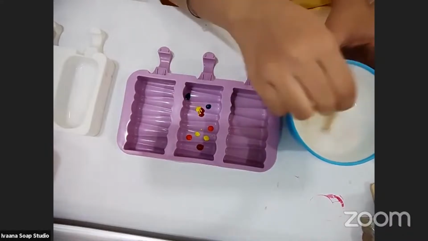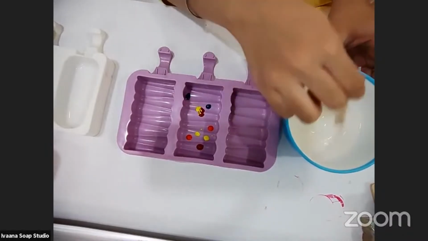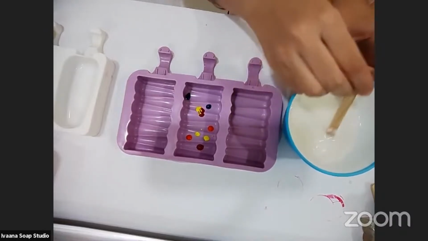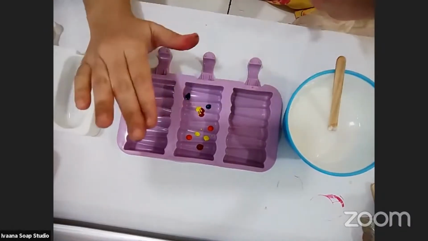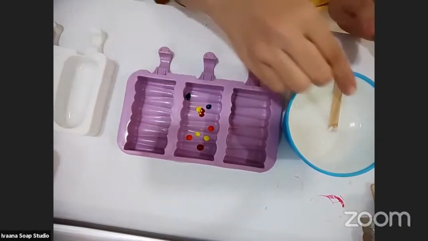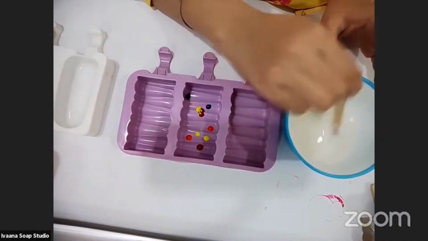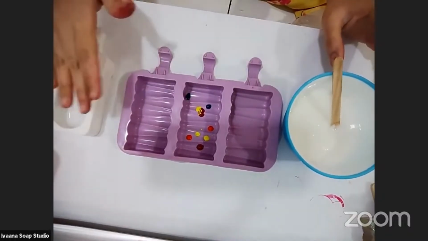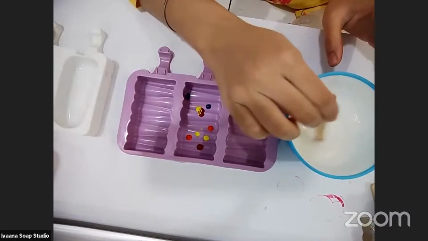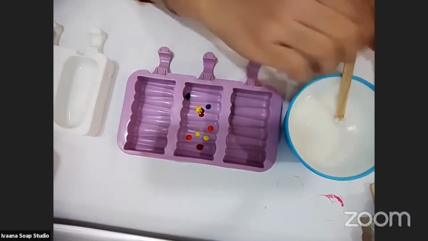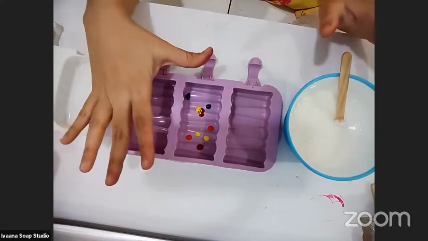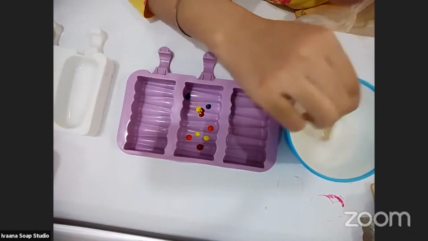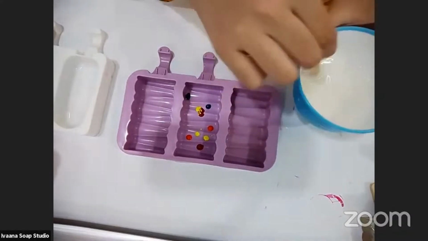So this is my soap base, and I have added fragrance oil in this, and I have incorporated it very well. For this soap, especially this soap, I want my soap base to be a little cooler before pouring than what I did in the other two soaps. The reason is that if I pour too hot, the colors will all melt together. So I want it to be a little cooler. I don't want it to be too hot.